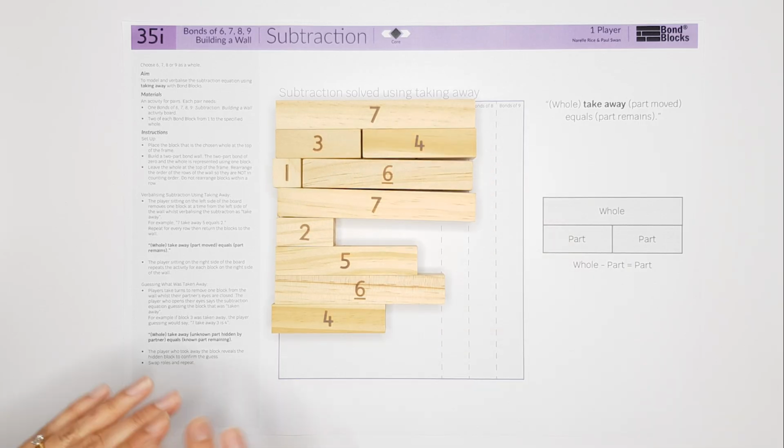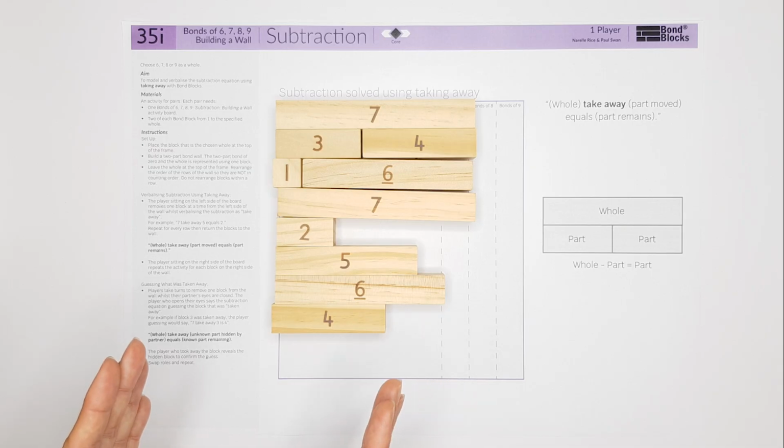When we're finished, we could build the wall again in counting order, swap the rows around so they're in a different order and play again tomorrow.